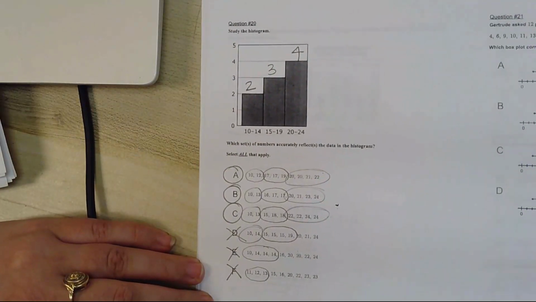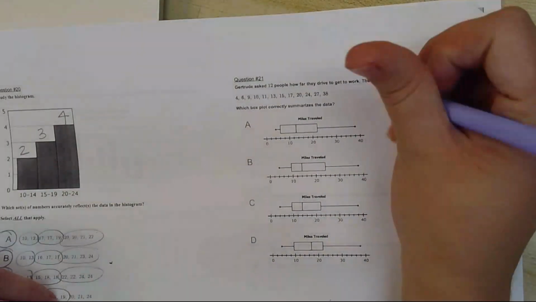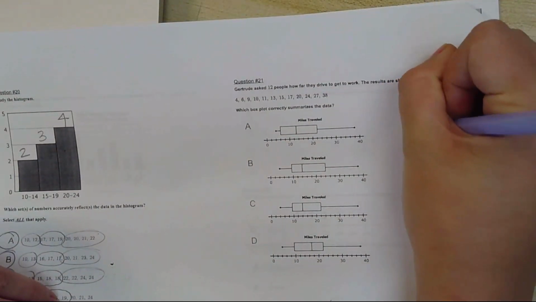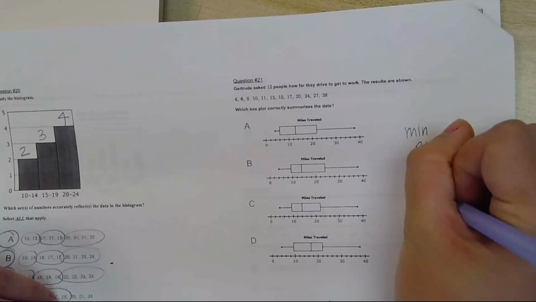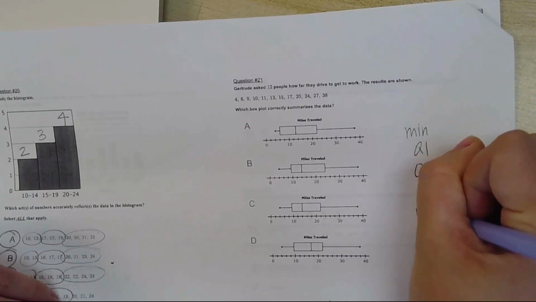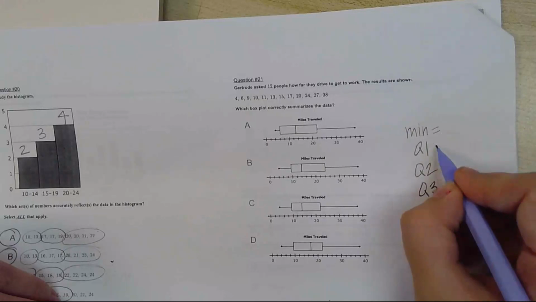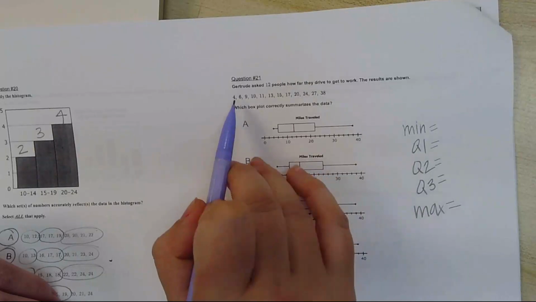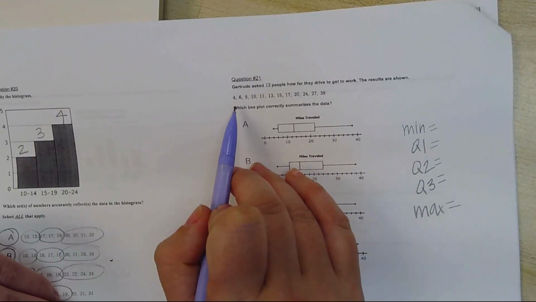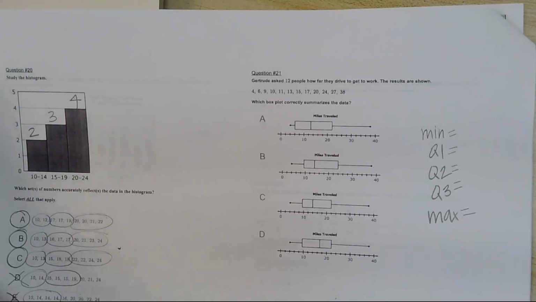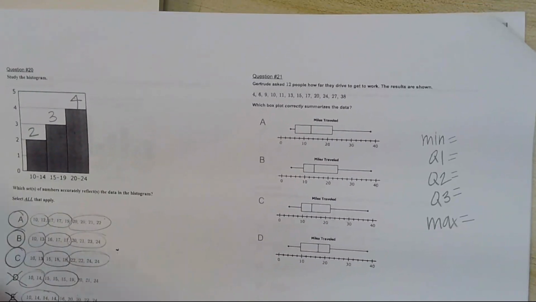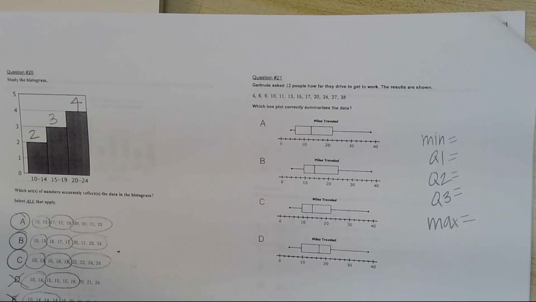All right, so looking at 21, they did a big favor for you by putting your data set from least to greatest. You do not have to rewrite the data out because they already put it from least to greatest. I want you to identify the minimum, the maximum, Q1, Q2, and Q3. Raise your hand if you need time to do that. Okay, so if you're watching the video, you need to be solving for that. I'm going to pause it.